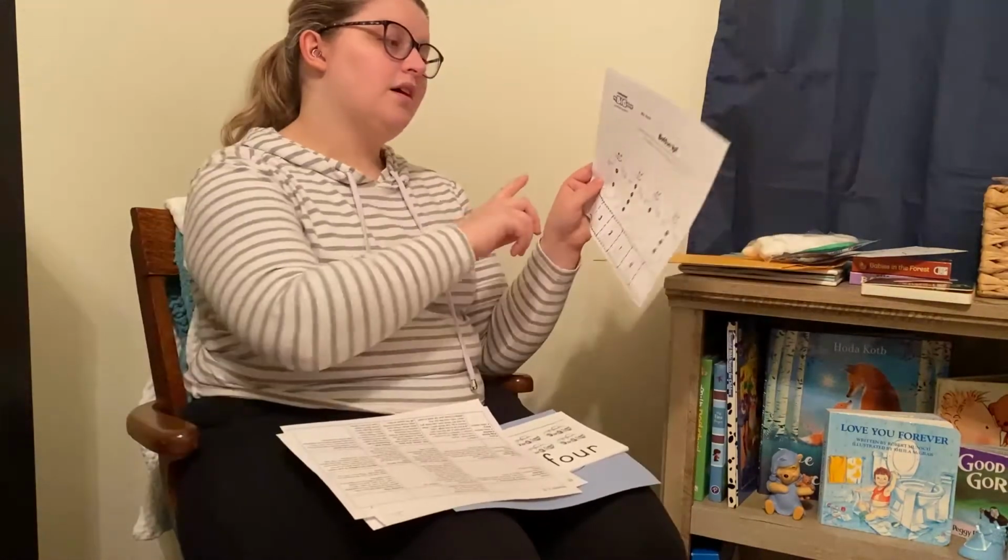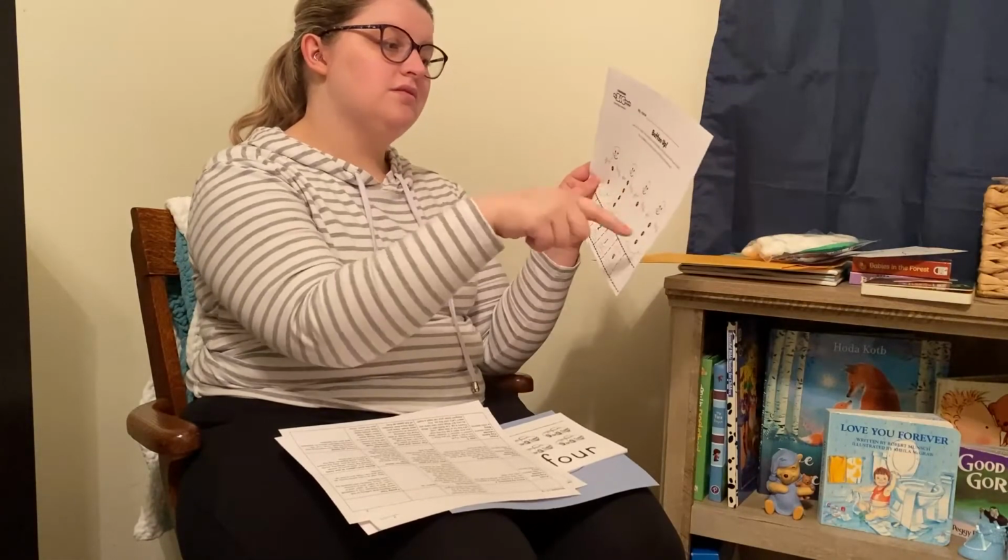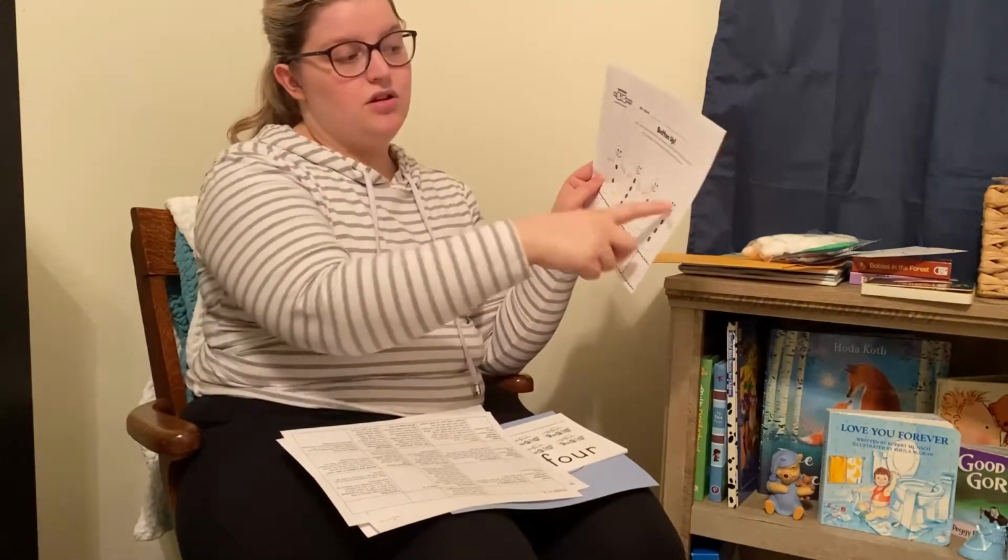Then you're going to do Button Up. This is Button Up. Cut on the dotted line, count the buttons, put the hat on the snowman.